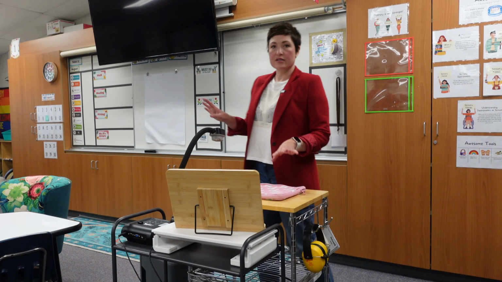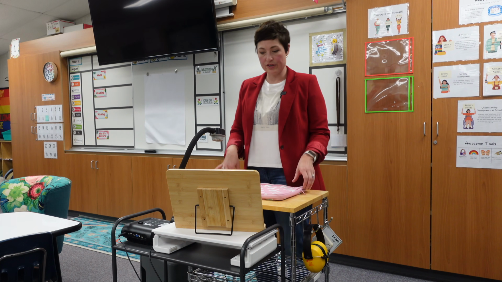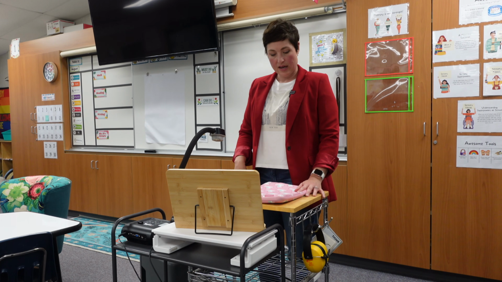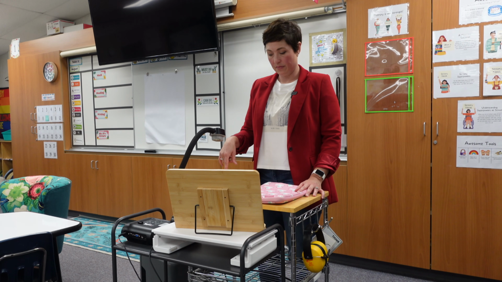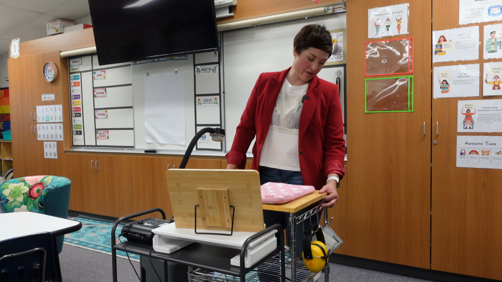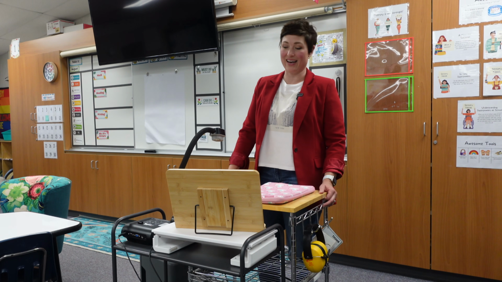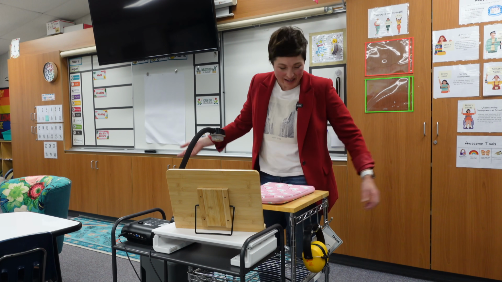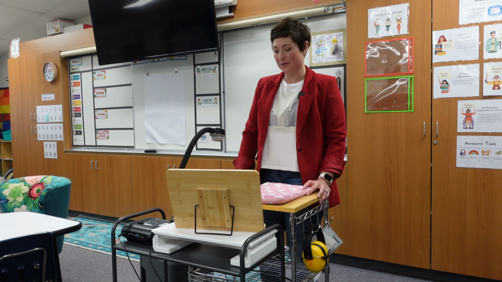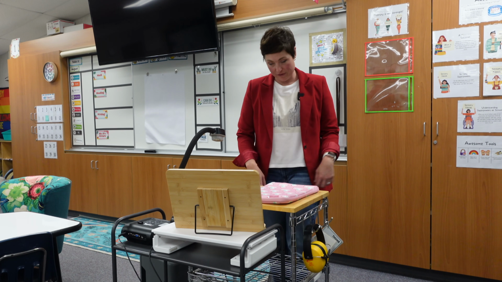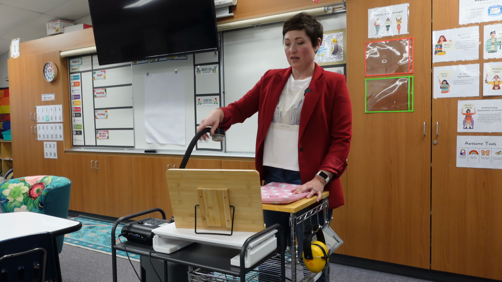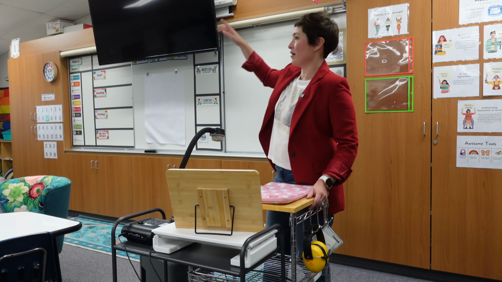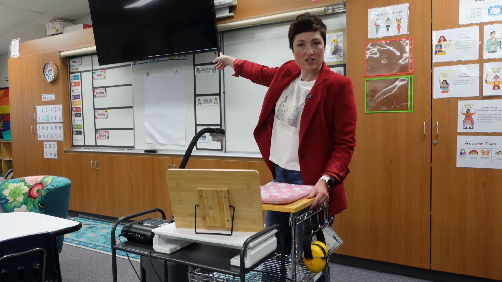All right, so here's this teacher lectern area. And I guess it's not a lectern or podium. It's a baker's rack that I had in my first apartment that moved from house to house with me, and now it's here. But I love it for storing my teacher materials, document camera, which projects onto that television.